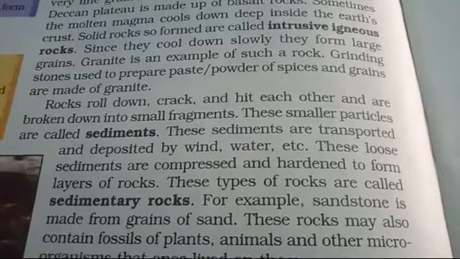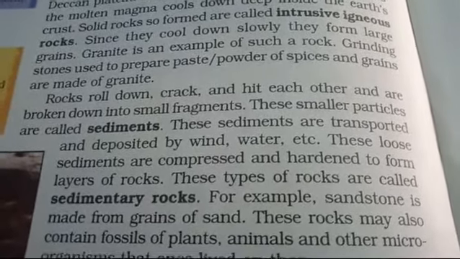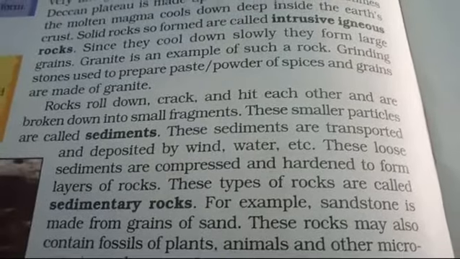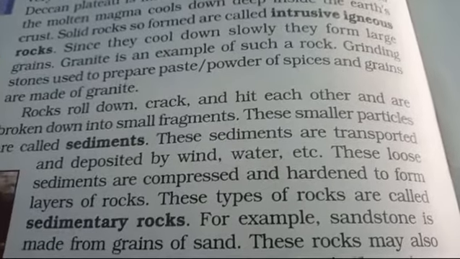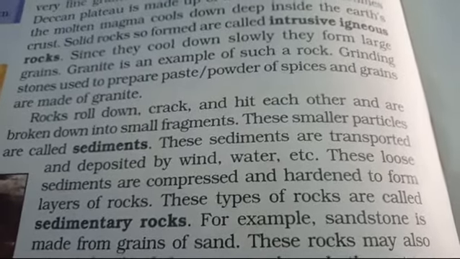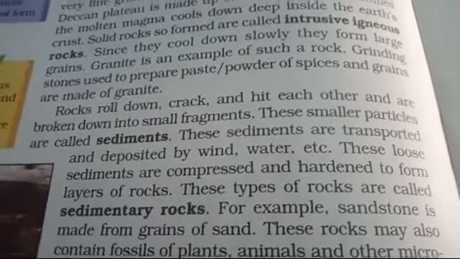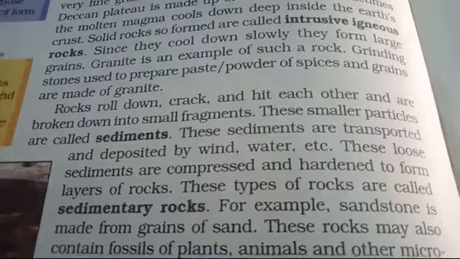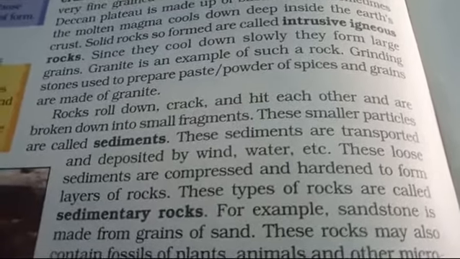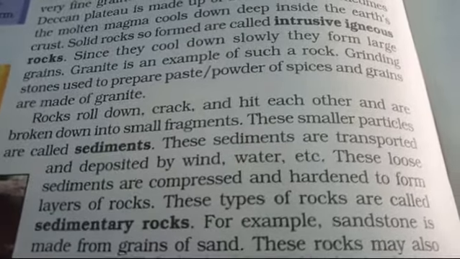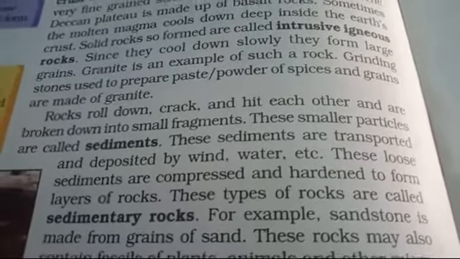ओके बेटा, जैसे पत्थर एक दूसरे के ऊपर गिरते हैं, उनमें क्रैक्स आ जाती हैं, दरारें आ जाती हैं और वो फिर एक दूसरे से टकराते हैं. जैसे वो टकराते हैं तो वो टूट के छोटे टुकड़ों में बिखर जाते हैं, इनटू स्मॉल पीसेस. उन स्मॉल पार्टिकल्स को क्या कहा जाता है बेटा? सेडिमेंट्स कहा जाता है. These sediments are transported and deposited by wind, water etc. वो इतने छोटे छोटे पार्टिकल्स होते हैं कि हवा और पानी के साथ बह के एक जगह से दूसरी जगह पे डिपोजिट हो जाते हैं.